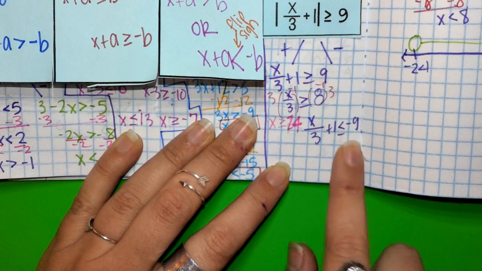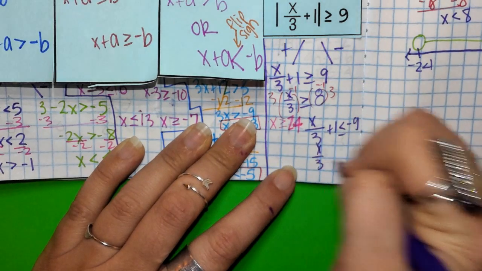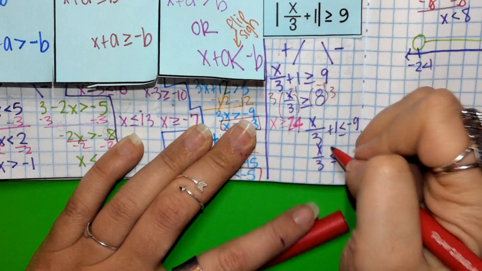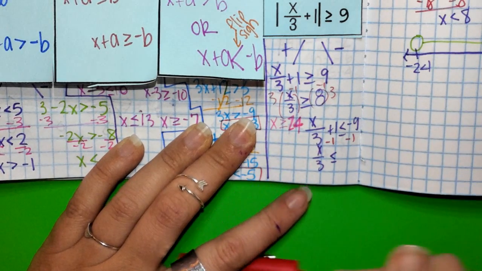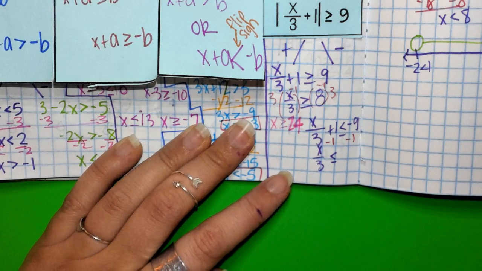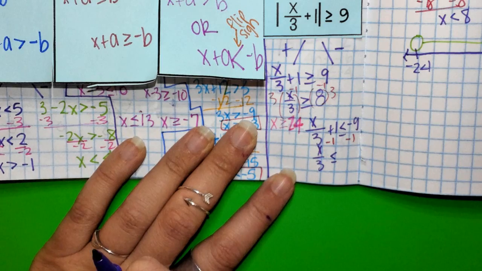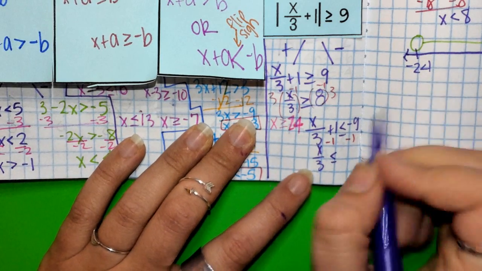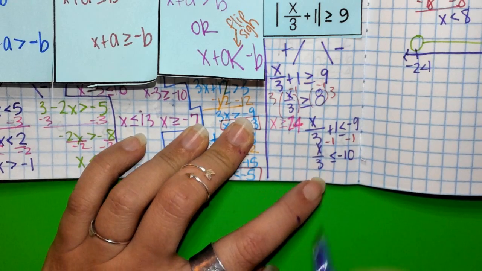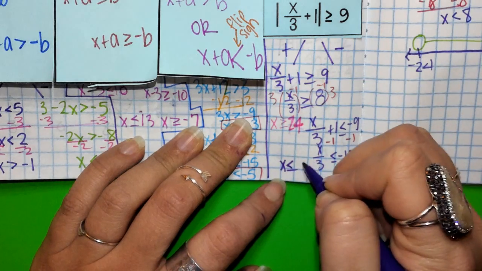Alright, do we do the same thing here? So what do we do? Minus 1. What's negative 9 minus 1? That's like you owe me $9 and you borrow 1 more. How much do you owe me? So that's negative 10, right? Okay? Now we'd multiply by 3. So x is less than or equal to negative 30.